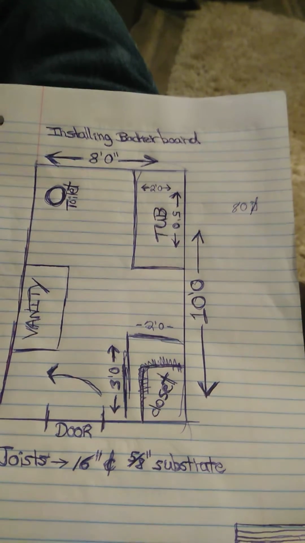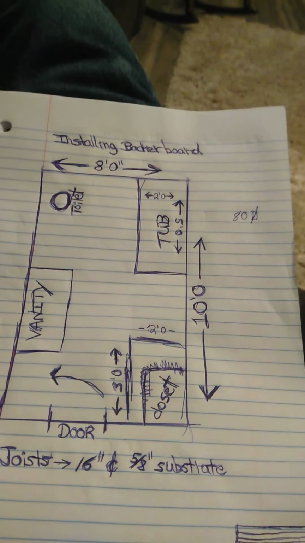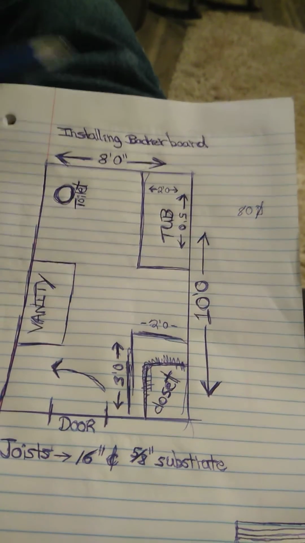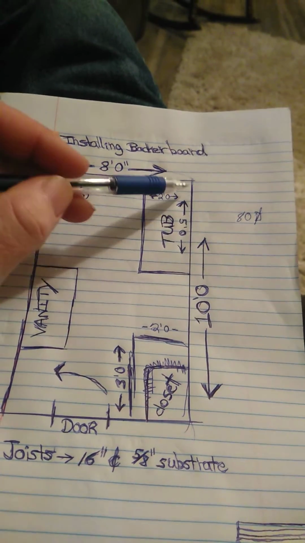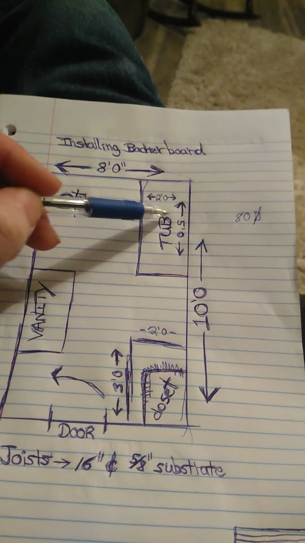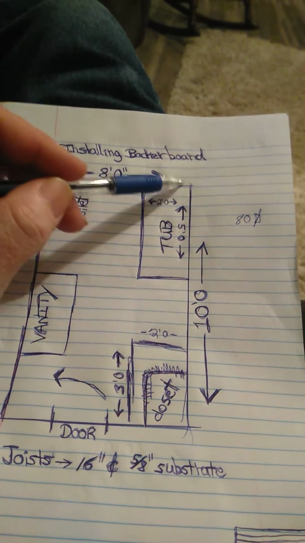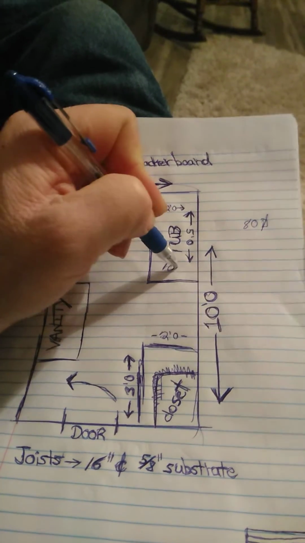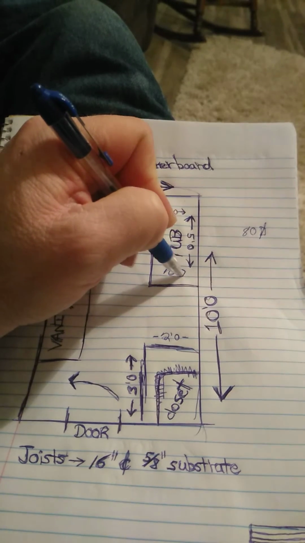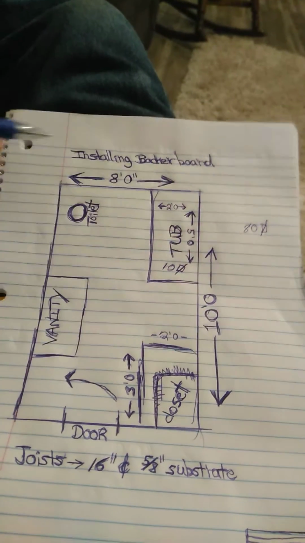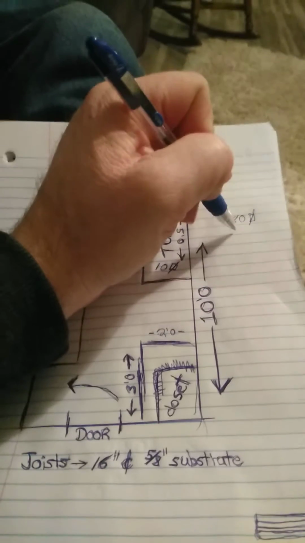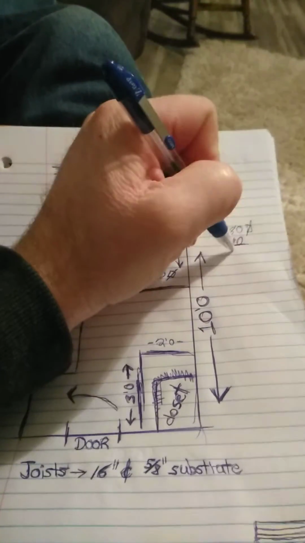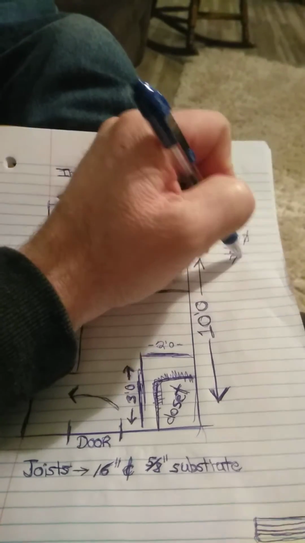Now we're going to have to deduct some from that where you're not going to be putting backerboard. For instance, a standard tub is usually about 30 inches, but I just made it 2 foot, and they're always 5 foot. So this tub is 2 foot by 5 foot. So this 10 square foot area where the tub is at does not need any backerboard. So we're going to subtract that 10 from the 80. Okay. Now we're down to 70 square foot. All right.